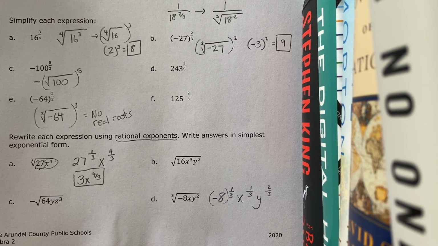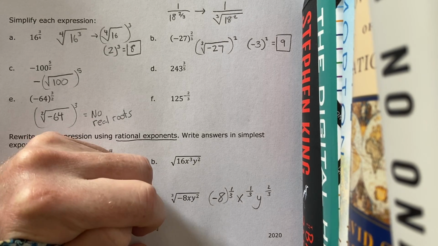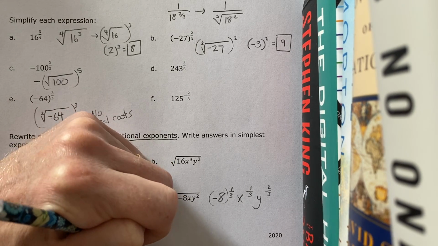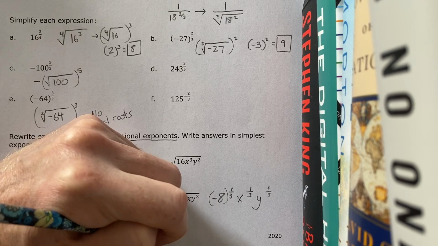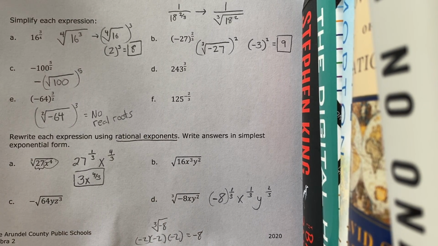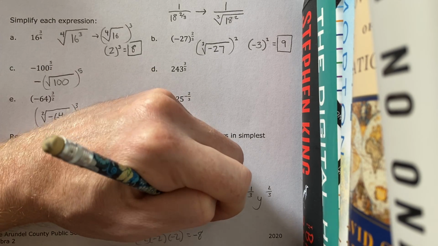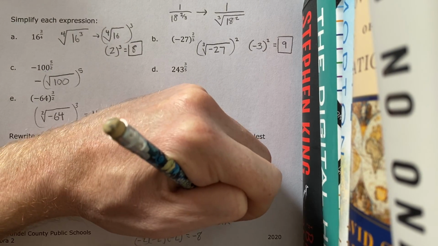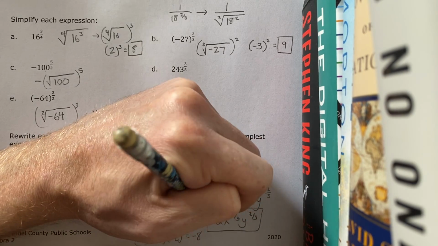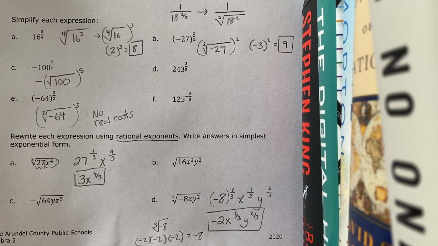All right, last thing I want to do is go through and see if I can clean up this number a little bit. So I'm basically looking for the cube root of a negative 8. This is possible because it's an odd index. If I take negative 2 times a negative 2 times a negative 2, I do get a negative 8. So the cube root of a negative 8 is a negative 2. So final answer, negative 2, x to the 1/3 power, y to the 2/3 power. And then all done.